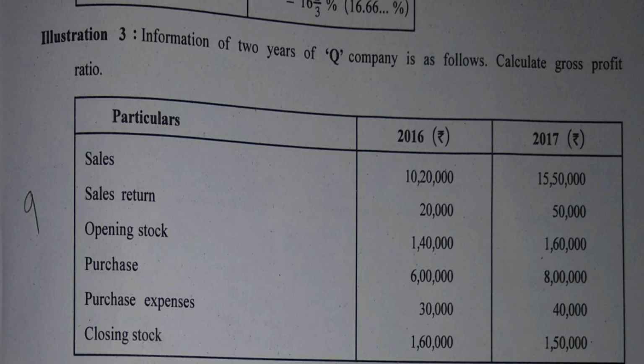Again, you have figures for 2016 and 2017. Now what we are going to do is calculate only for 2016. I'll teach you, and you can calculate for 2017 on your own, because it is similar. Okay, let us read the question. Information of 2 years of Q company is as follows. Calculate gross profit ratio. So what is the formula for calculating gross profit ratio? It is gross profit upon net sales into 100.